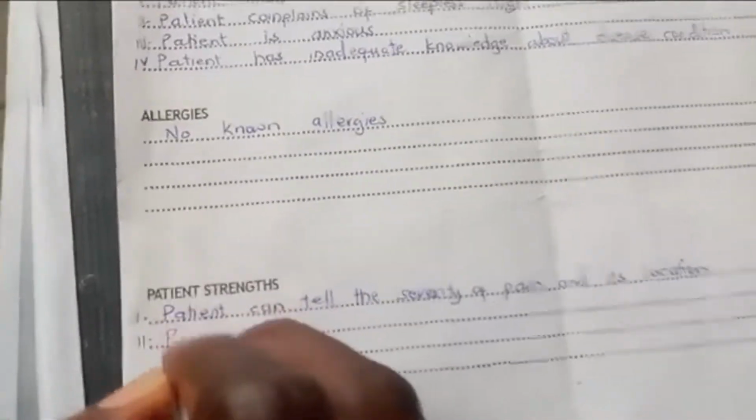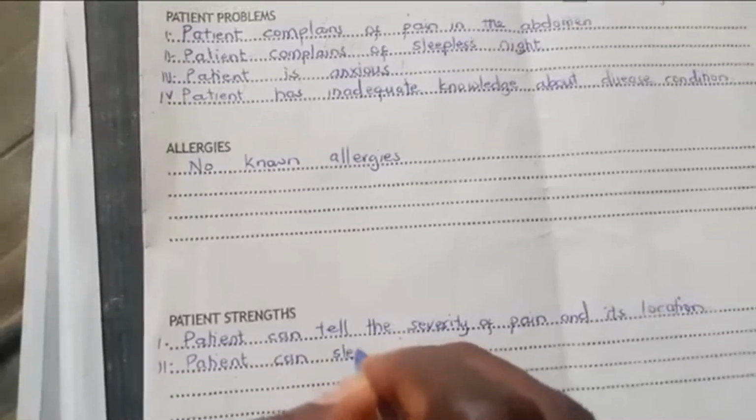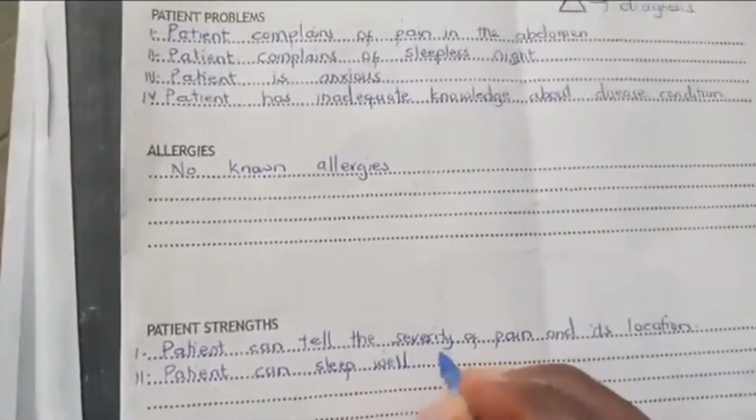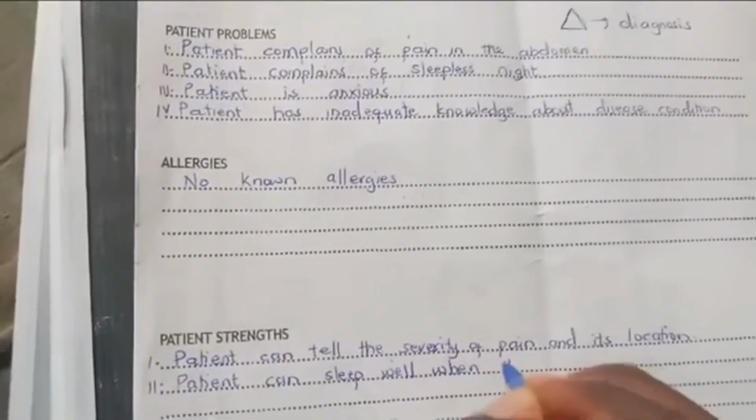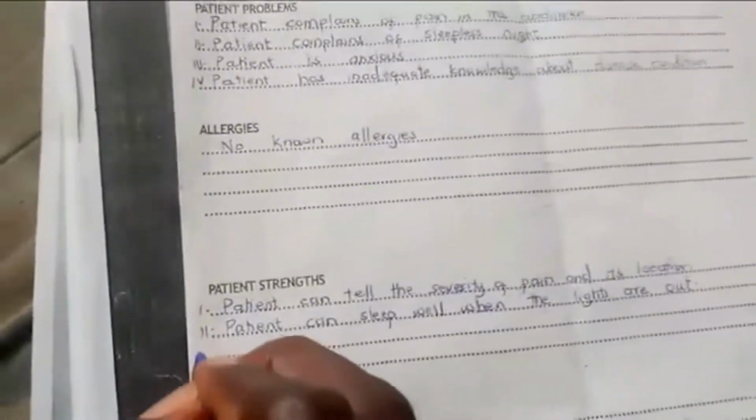The second one, patient complains of sleepless nights. Now what can the patient do, or what does the patient have to help with this problem? Okay, now the patient might have told you something. Maybe I can sleep well when the lights are out. So let's say he gave you that information. So you write patient can sleep well when the lights are out. Okay. Now the third one, patient is anxious.